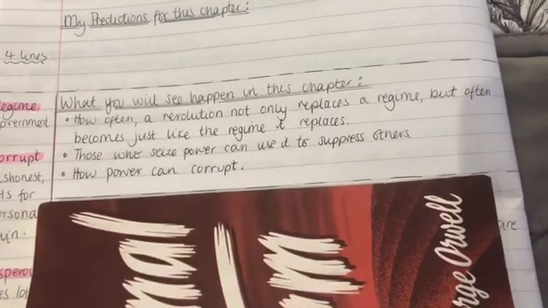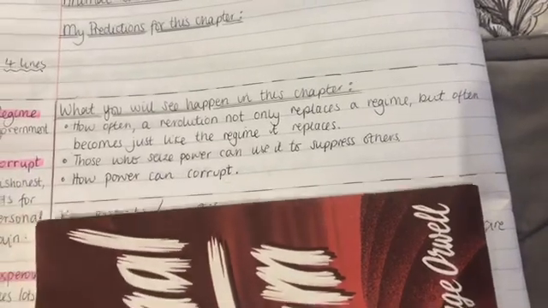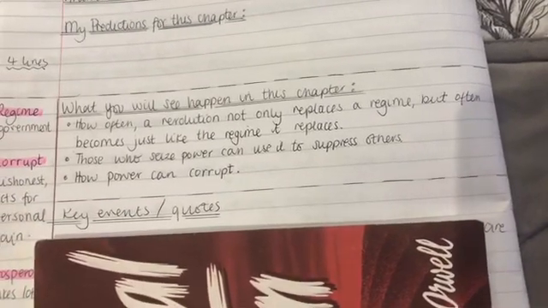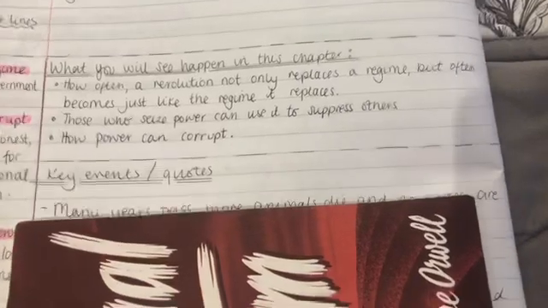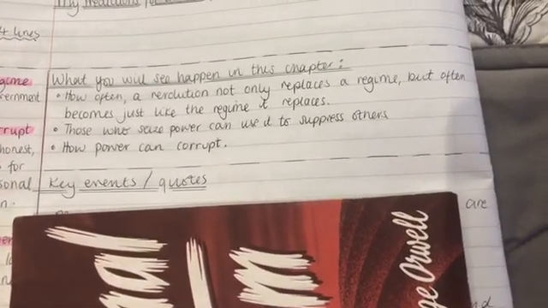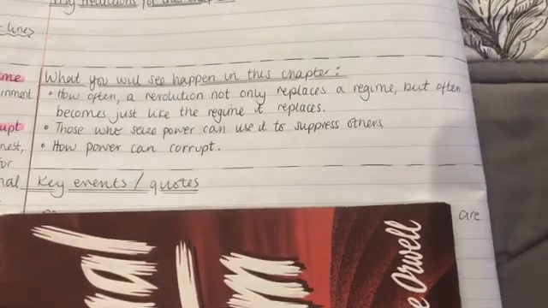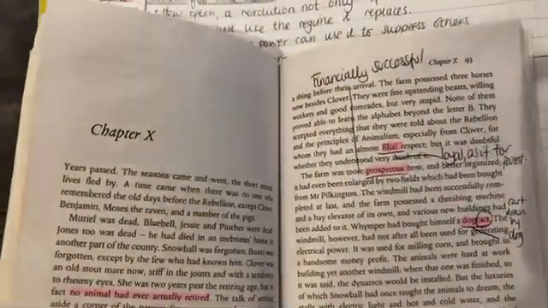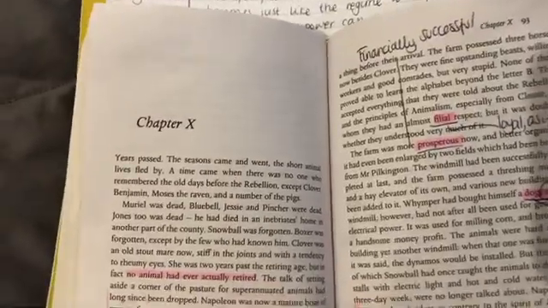Okay, so pause the video if you need to get those notes down and to lay out the final bit of your page, which is going to be for this chapter's key events and quotes. Okay, pause the video if you need to, and then we will start reading the final chapter. So, chapter 10 can be found on page 92 and 93.